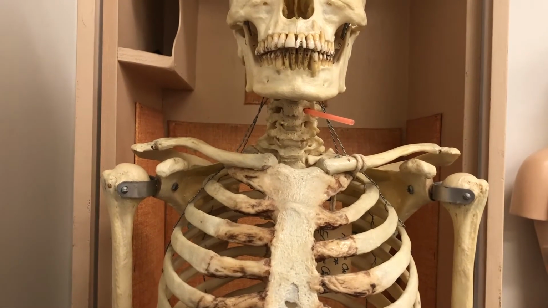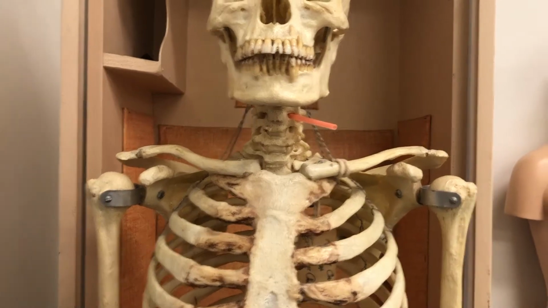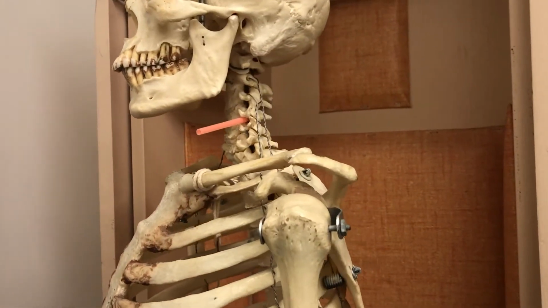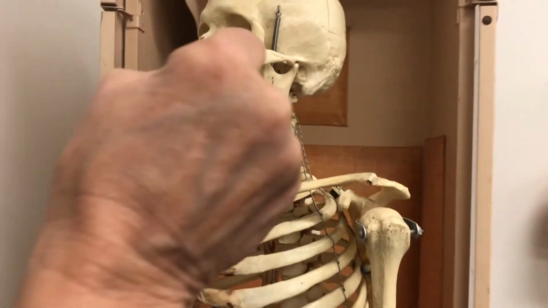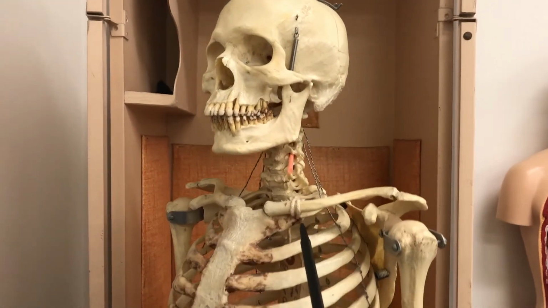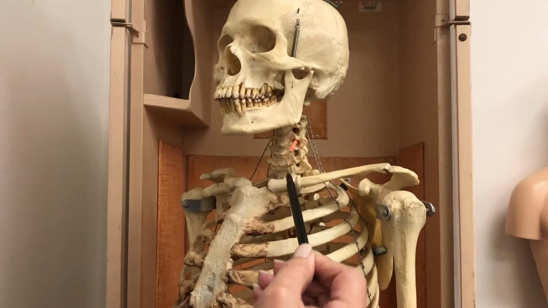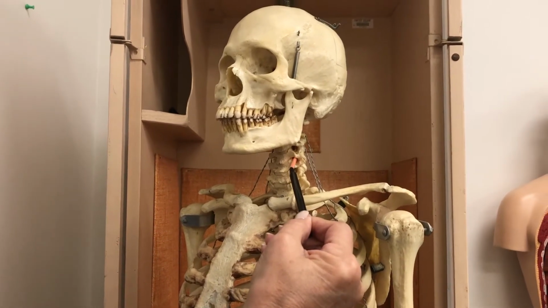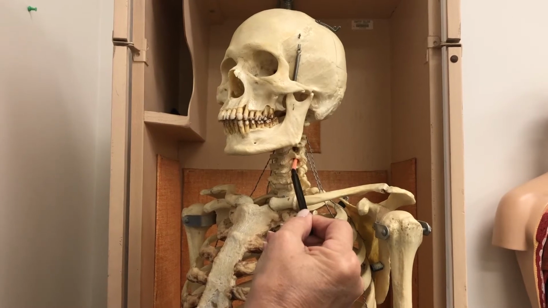So if I was going to see through this hole, I would have to oblique the patient 45 degrees, and I'd have to take my central ray and angle 15 degrees cephalad. And now my central ray will pass directly through the intervertebral foramina.